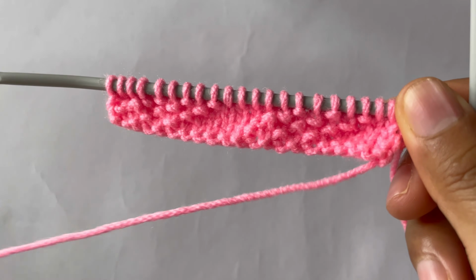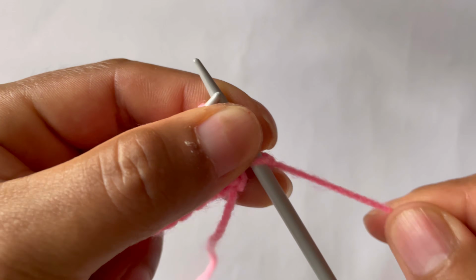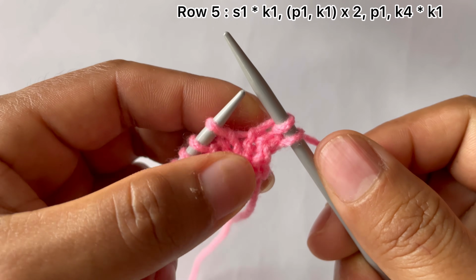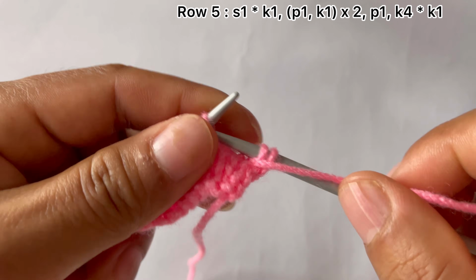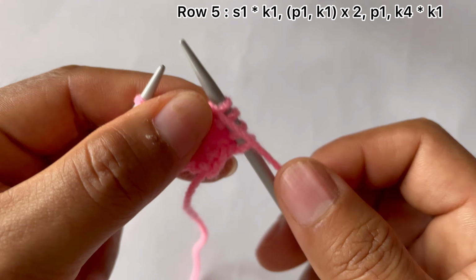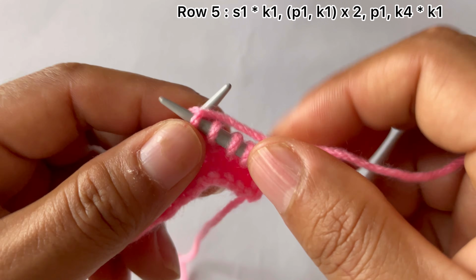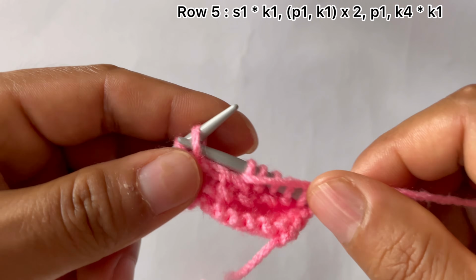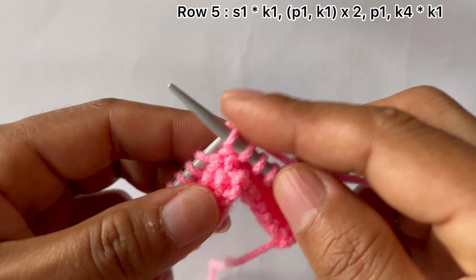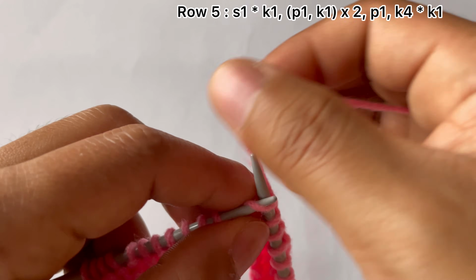Row 5, edge stitch, slip, and then start the repeat from here. Knit 1, purl 1, knit 1 2 times, purl 1, knit 1, purl 1, knit 1, 2 times, and then purl 1, knit 4.